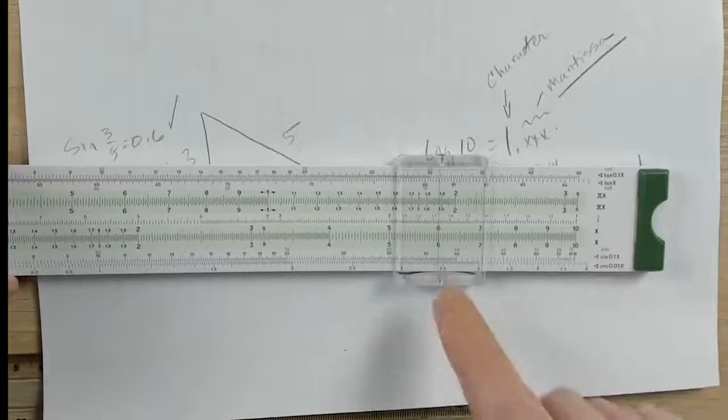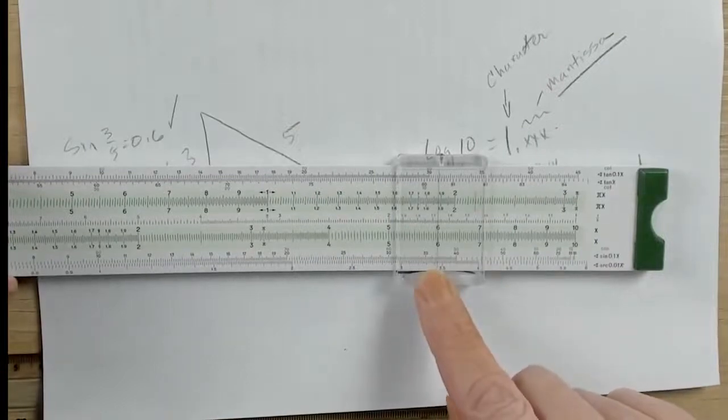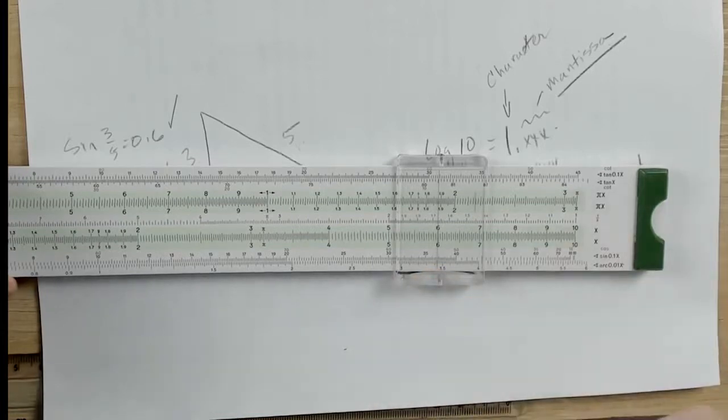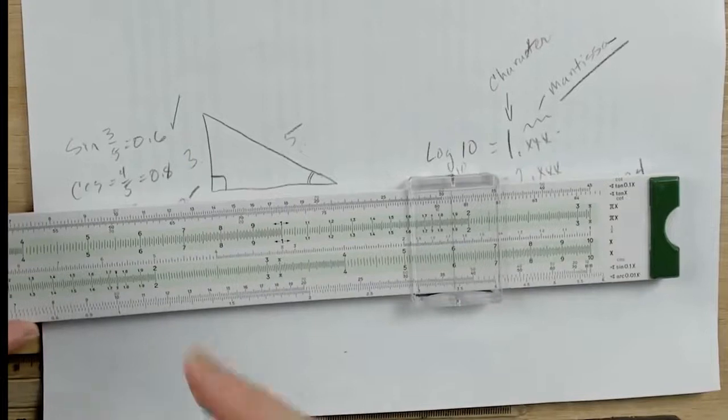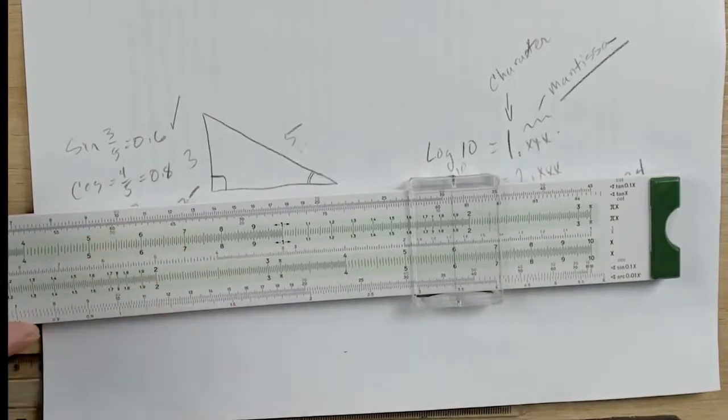And then we literally just read off the angle. It's 36.8 degrees right there. So that's our angle. That's all it takes to find that angle. And you can do that for any of them. You can also use the functions for any of them as well.